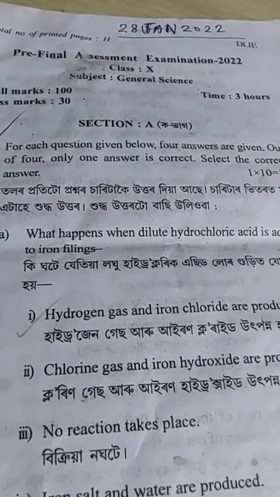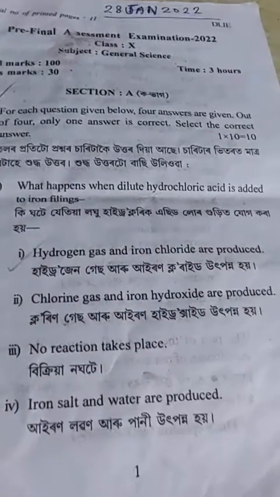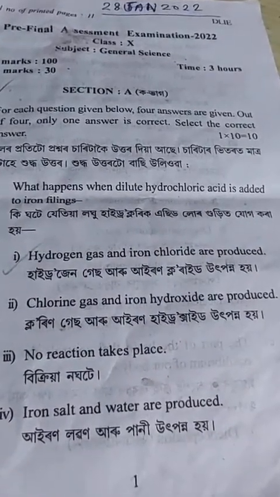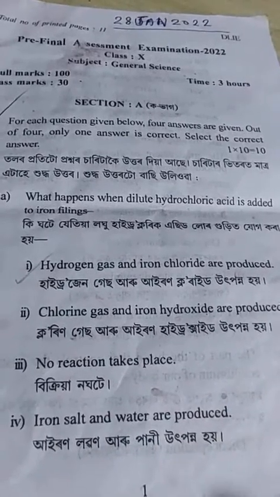Out of 4, only one answer is correct. Select the correct answer. What happens when dilute hydrochloric acid is added to iron filings? Hydrogen gas and iron chloride are produced. This is the answer. Other options are also there.